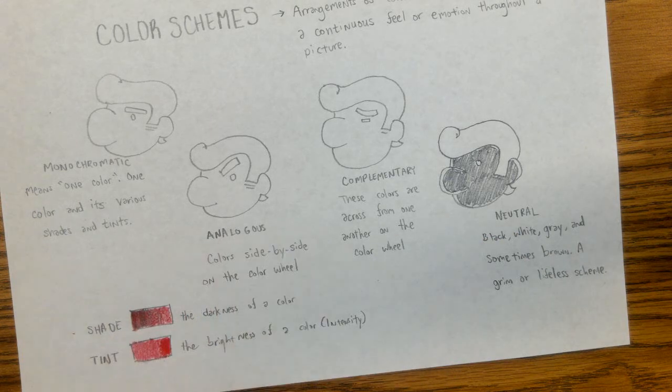You're only using red, white, black, and that's it. Just whatever color you want mixed with black or white.